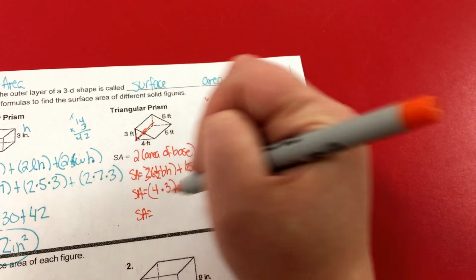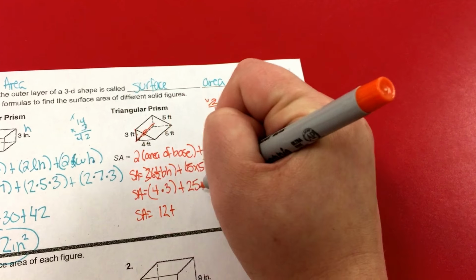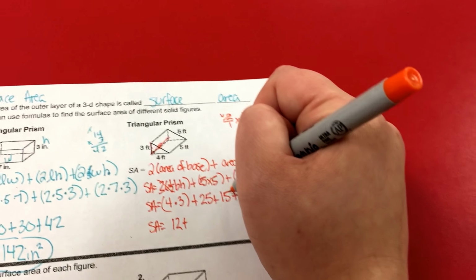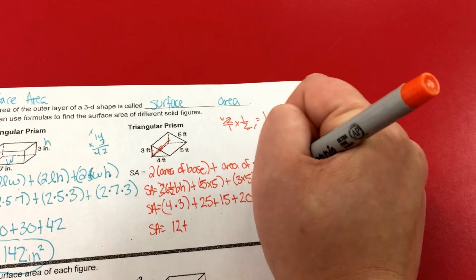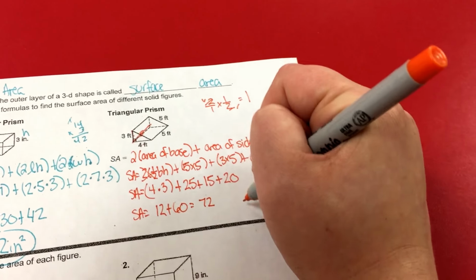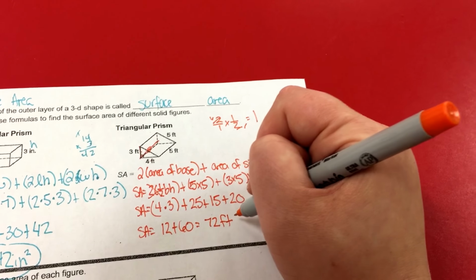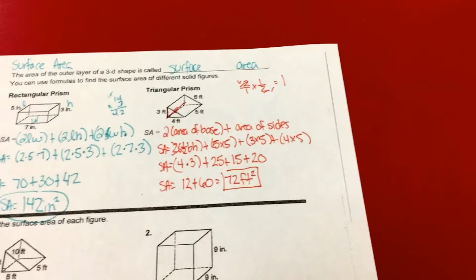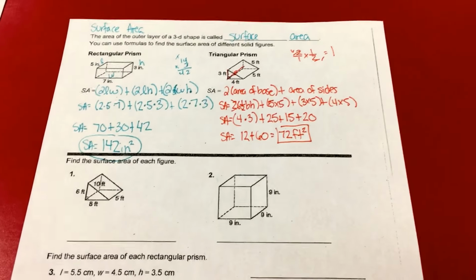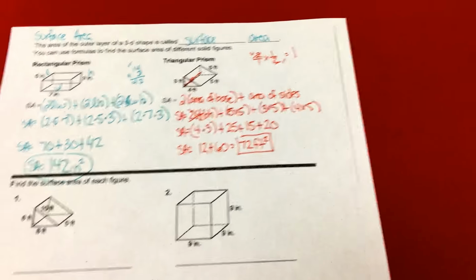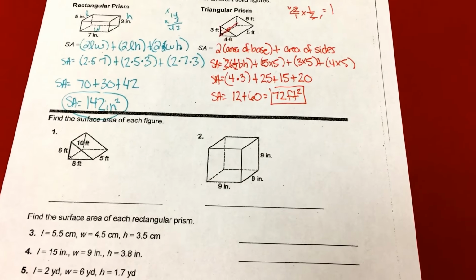So my surface area is going to end up being 12 plus, let's add some of these together. 25 and 15 is going to be 40, and 40 plus 20 is going to be 60. So my surface area is going to equal 72 feet. And since this is area, that's going to be feet squared. Not more difficult necessarily, it's just you need to make sure you're keeping track of which rectangles you have already multiplied.